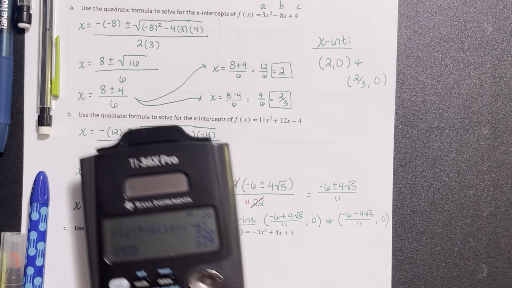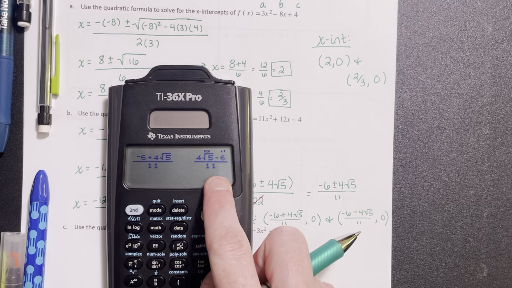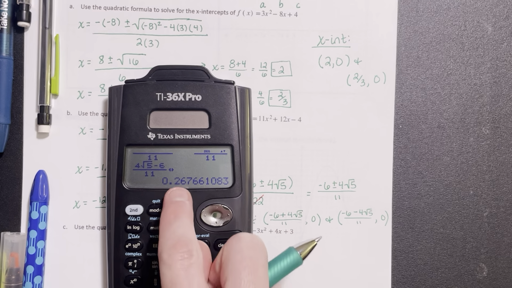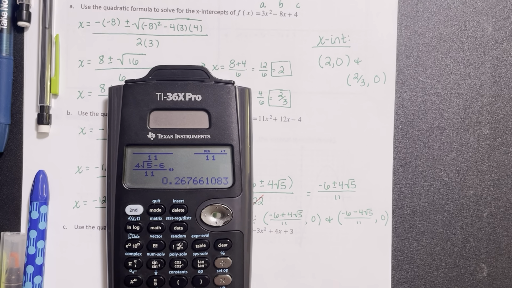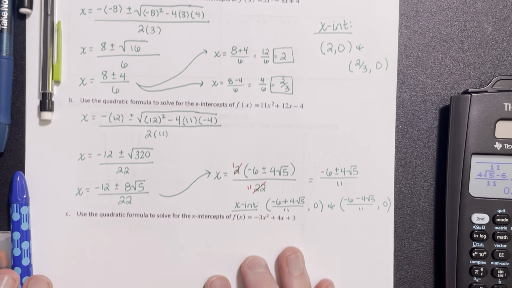Now, if you needed a decimal answer for this, you're just going to put this in your calculator: negative 6 plus 4 square roots of 5, the whole thing divided by 11. The calculator will automatically rewrite it in fraction form, but I can use the decimal approximation to get approximately 0.268. And you can do the same with subtraction there and get a different decimal.